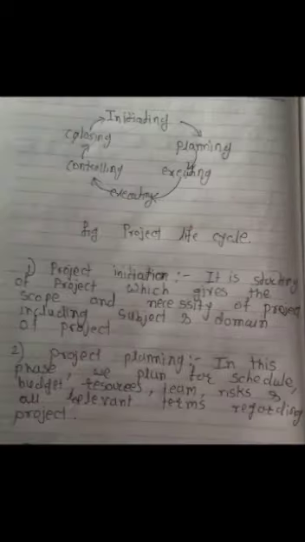Okay, firstly, this diagram can be drawn in a different way, that is in a cycle-like fashion. Project initiation, planning, executing, controlling and closing. So these are the 5 steps.